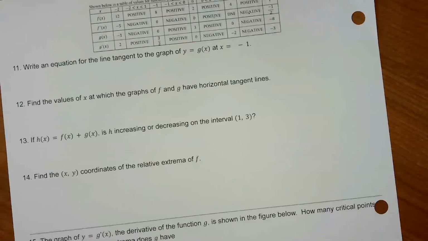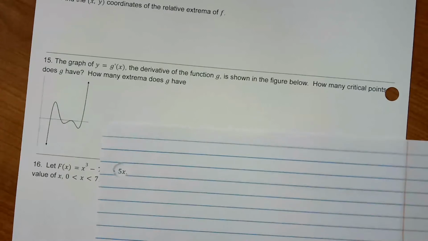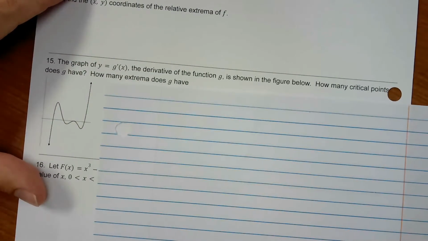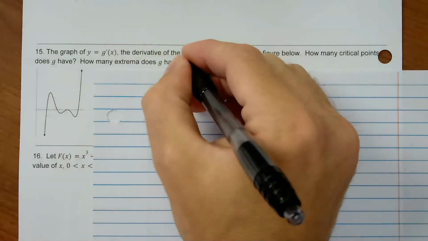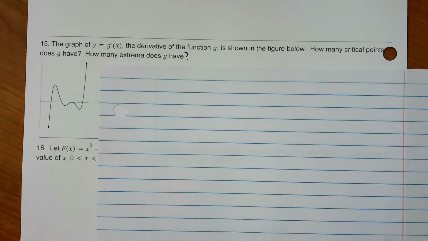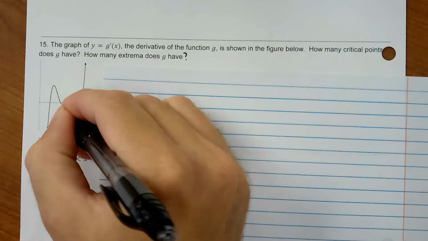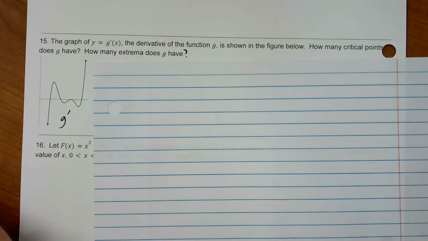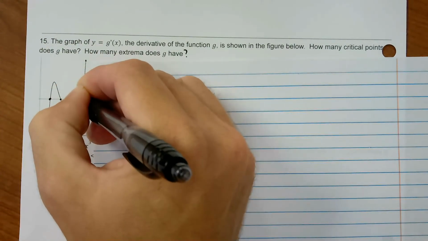change. All right. Now, number 15, the graph of g prime of x, the derivative of function g, is shown here in this figure. How many critical points does g have? How many extrema does g have? That's the question. Okay, critical points are places where the derivative either equals 0 or is undefined. I know it just says right here, this is the graph of g prime, but I just want to really re-emphasize, hey, we're not counting the horizontal tangents, places where g prime is flat. The critical points are going to be 1, 2, 3, 4.